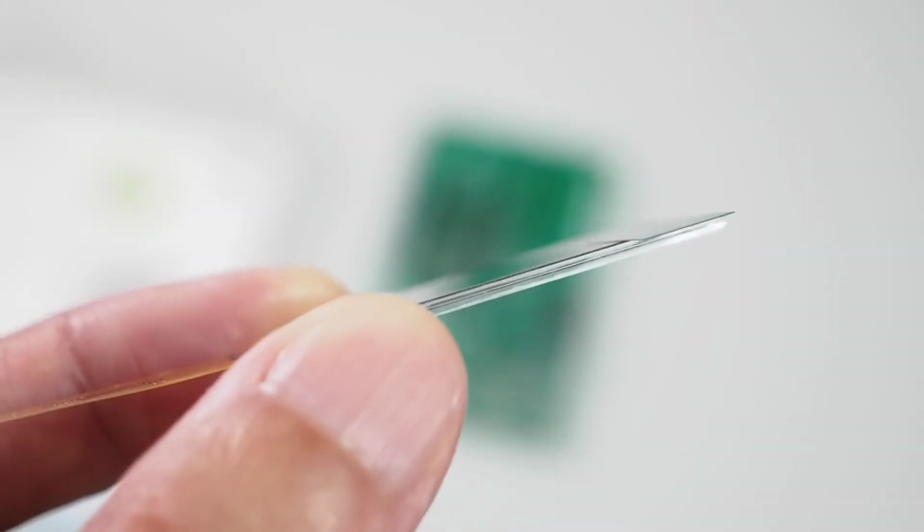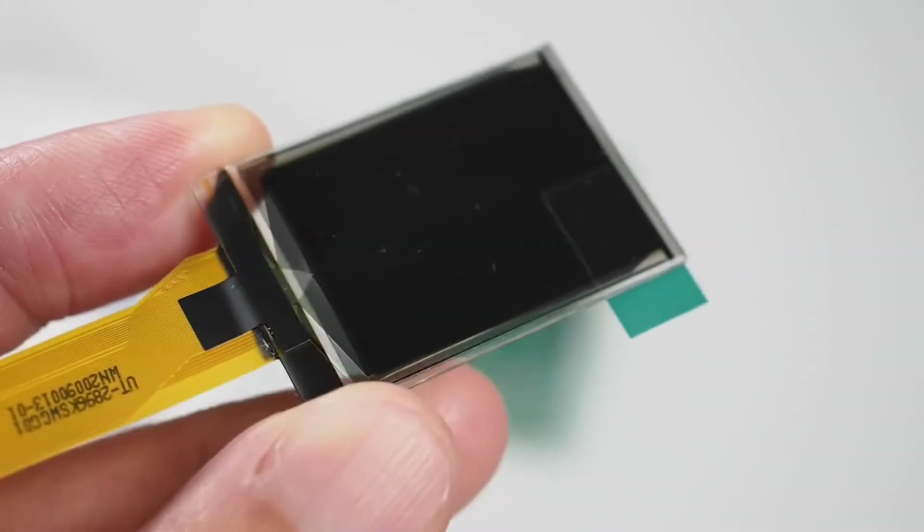In this video, I am going to show you how to drive a small display with a touchscreen, like this one. It is an In-Cell OLED display. There are so many applications that find the display useful.